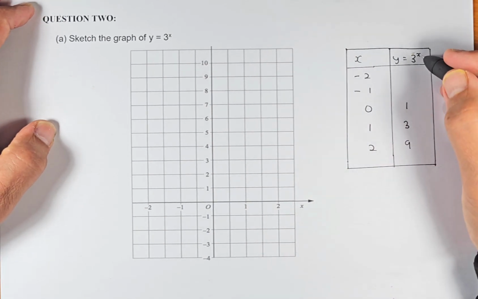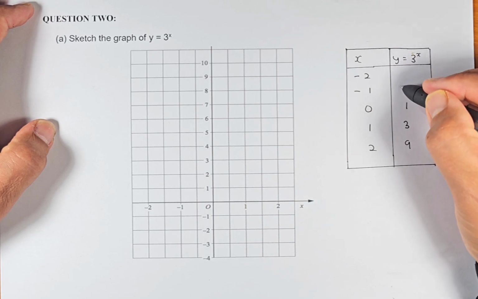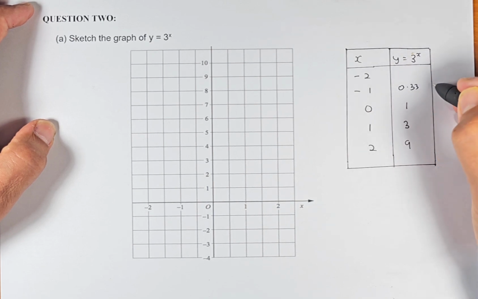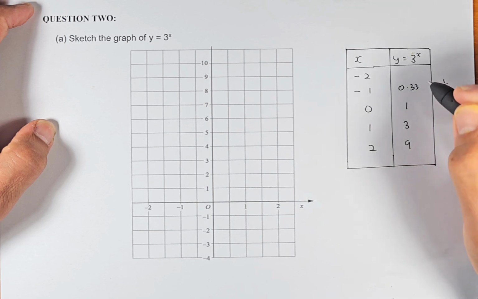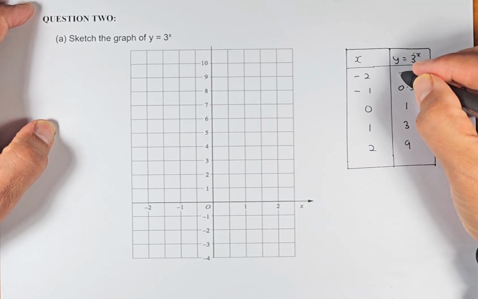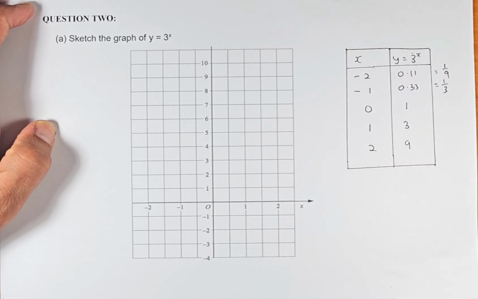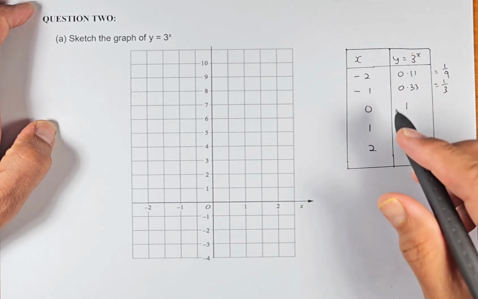If x is minus 1, okay, you put it in your calculator, y equals 3 power minus 1, which is 0.33 or 1/3, okay? And if x is minus 2, it's going to be 0.11, or if you put it in your calculator, it's going to be 1/9, okay? Because 3 power minus 2 is 1/3 squared. So that's the answer. So now we have the values of x and y.